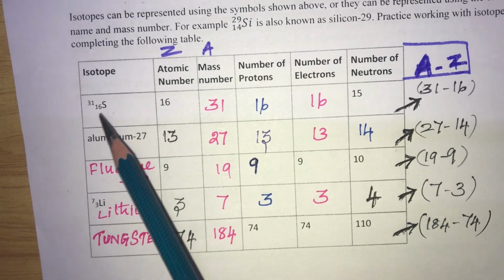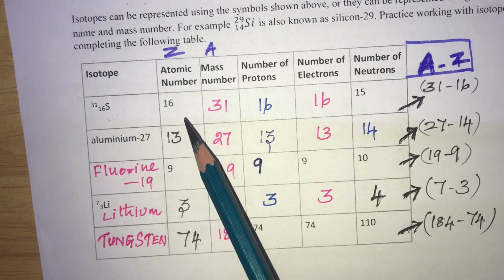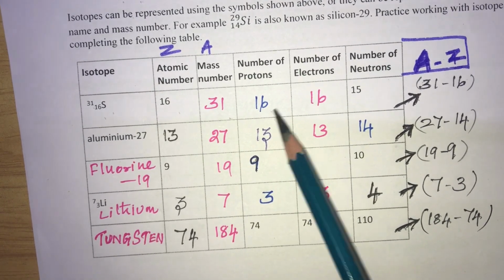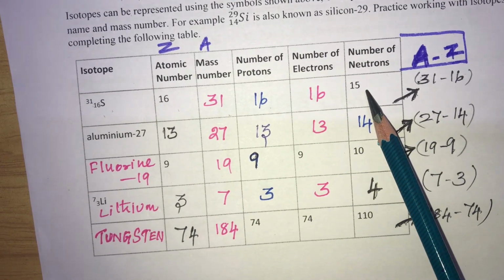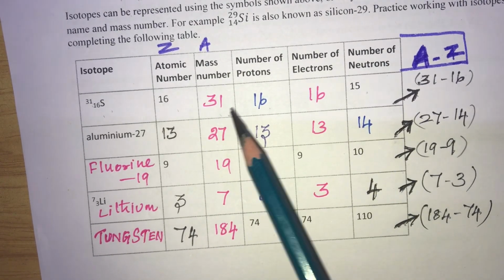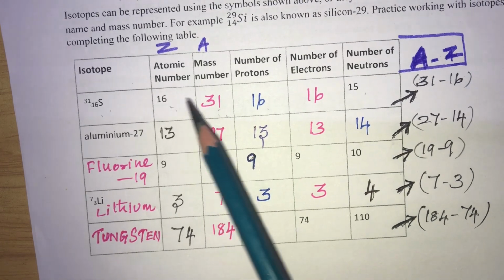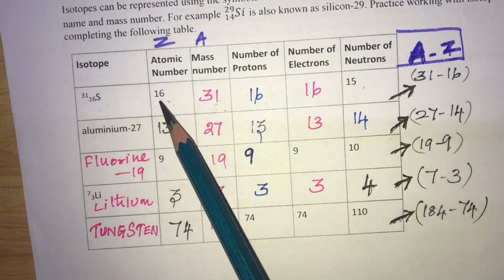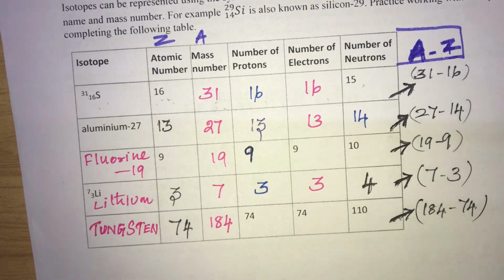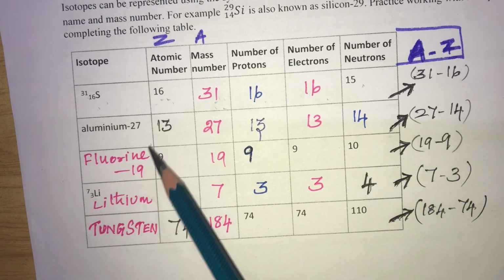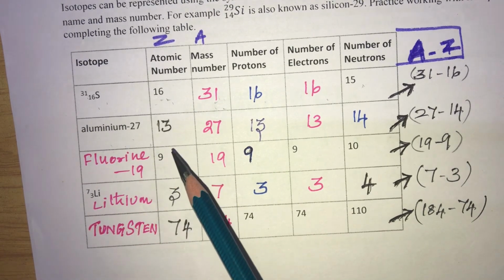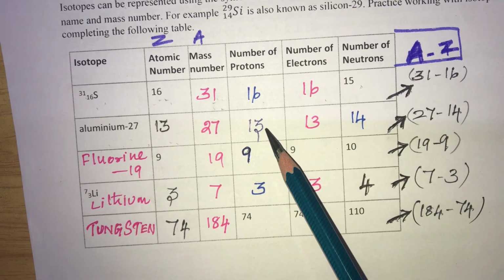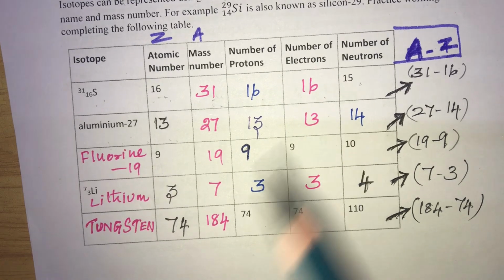First one, sulfur, atomic number 16, mass number 31. Number of protons is 16 and number of neutrons is to be found. Mass number 31, atomic number 16, 31 minus 16, number of neutrons is 15. Atomic number 16, so number of electrons is 16. Aluminium 27. For aluminium 27, the atomic number is 13, so number of protons or number of electrons is also 13.